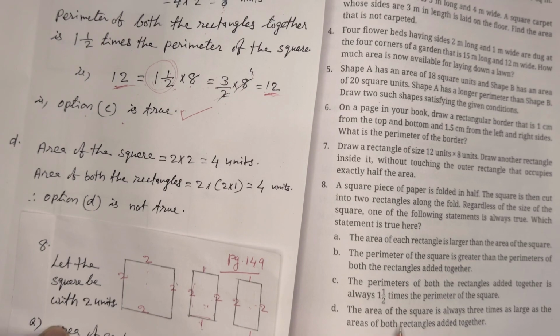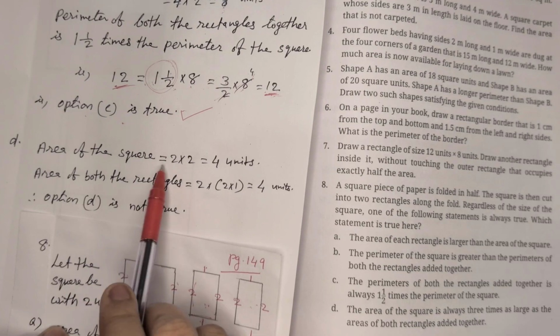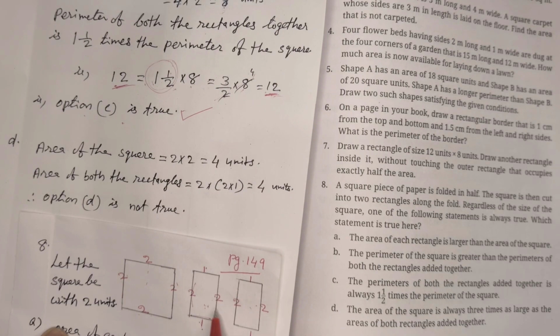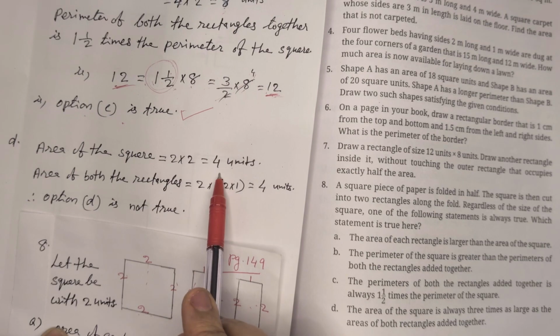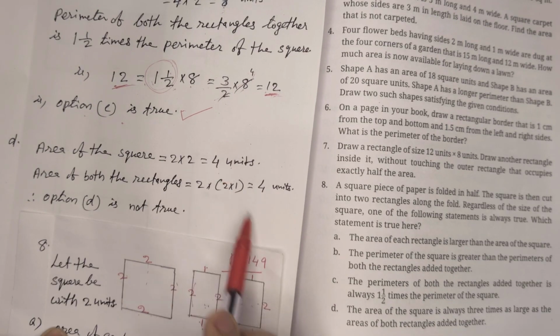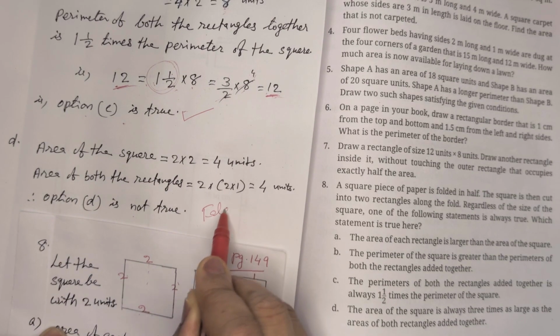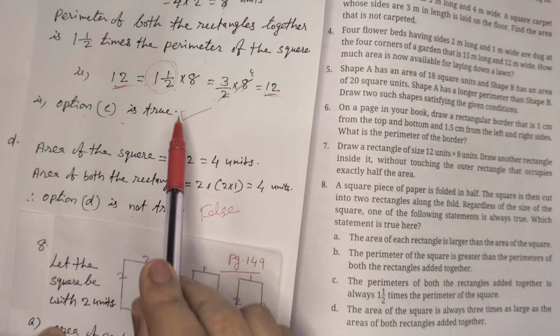Now option D: the area of the square is always 3 times as large as the area of both the rectangles added together. We know the area of the square is 2 into 2, that is 4 units. For the rectangles, 2 rectangles are there, 2 into 1, so 4 units. Here it says the area of the square is 3 times as large as the area of both the rectangles. That is not working here, both areas are the same. So option D also is not true, which means false. So now we got option C is the correct one.